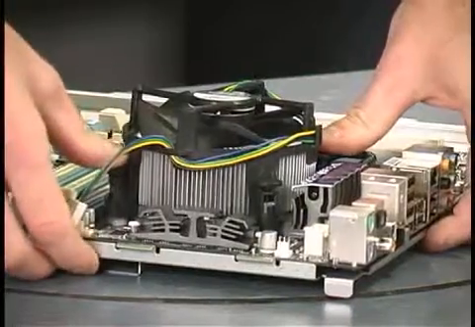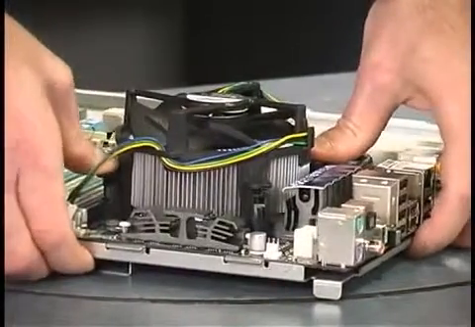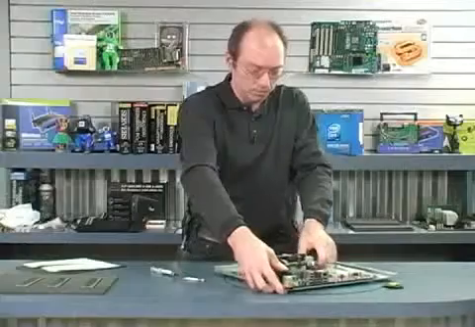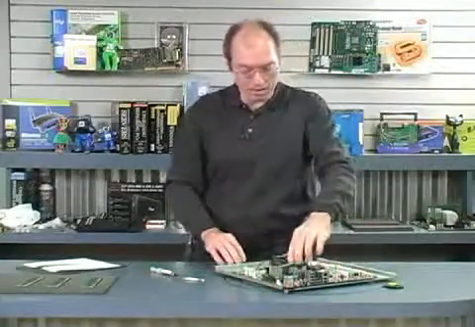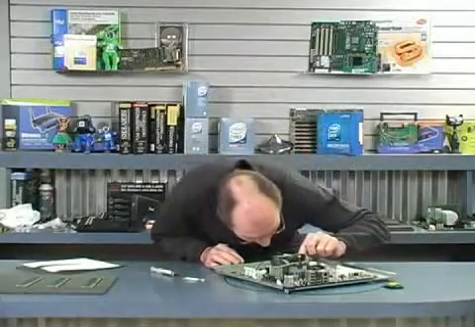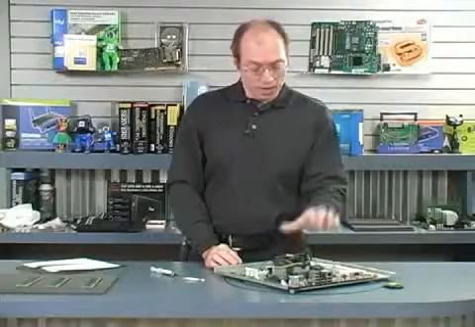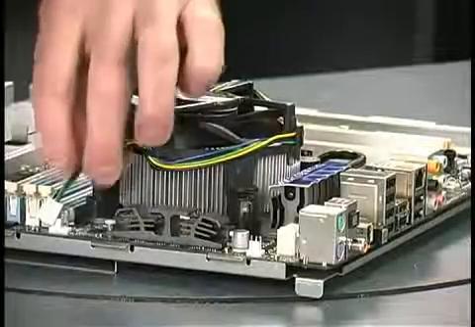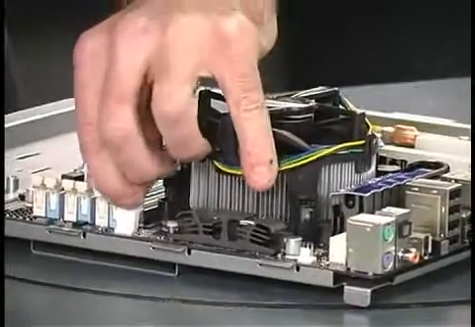I like to do it on opposite corners. You basically push down until you hear them click into place, and then I'll do these 2 corners until they lock into place. Then take a look around, make sure that all of them look the same and that they're all fully seated. These are.